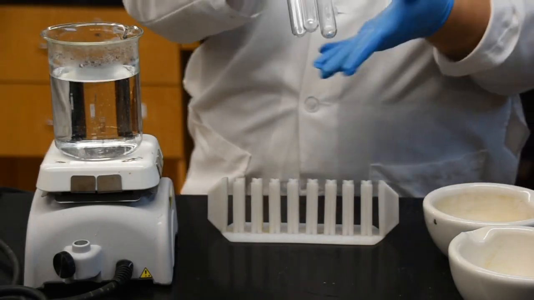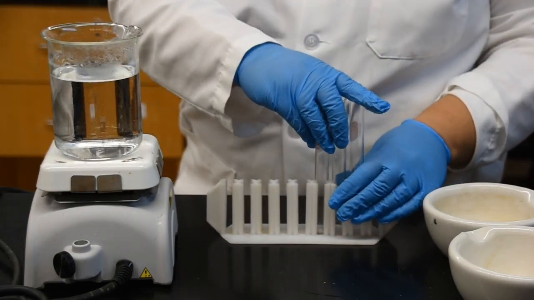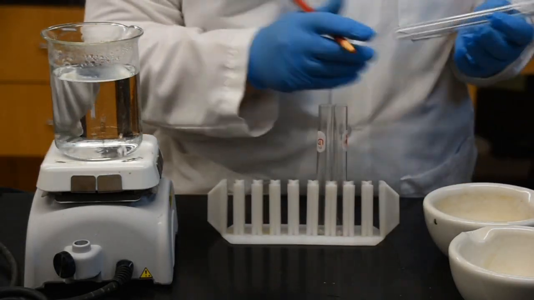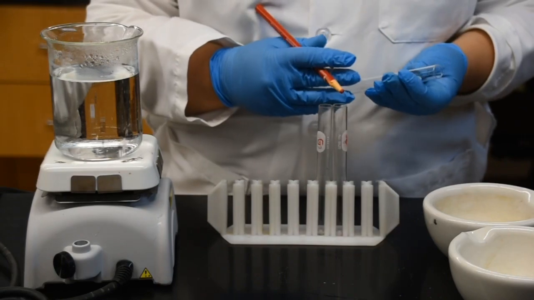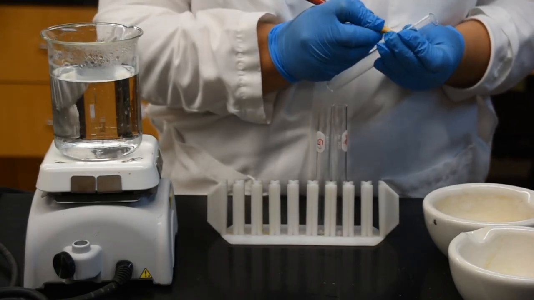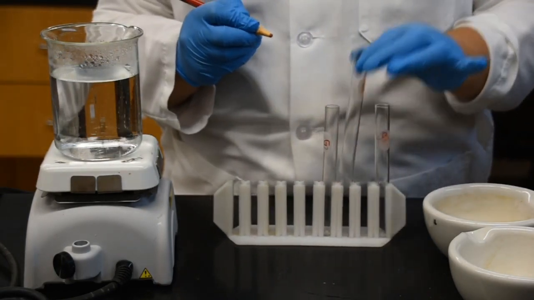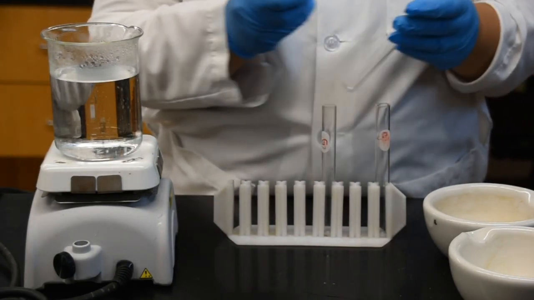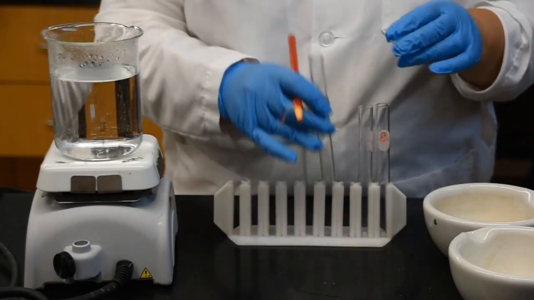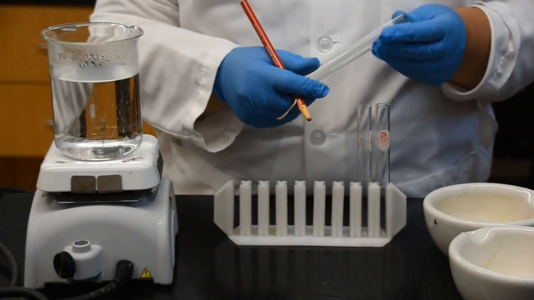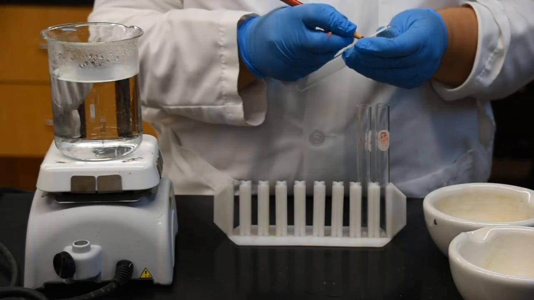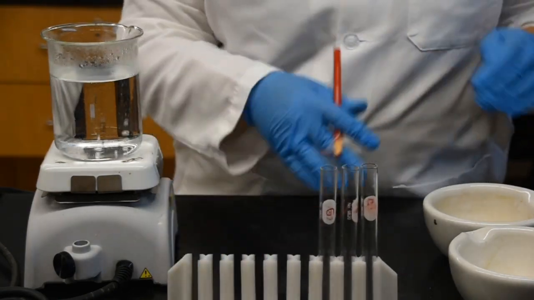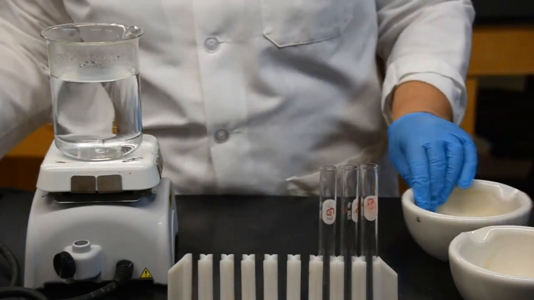So here I'm grabbing 3 test tubes. I'm going to use my wax pencil and label each of these. The one that is going to be testing for simple sugar, I'm going to label with B for Benedict's. The one that is going to be testing for protein, I'm going to label with N for ninhydrin. And the last one, which is identifying the starch, will be using Lugol's iodine, so I'm going to identify that with L. Now again, we're testing each sample for the 3 possibilities.